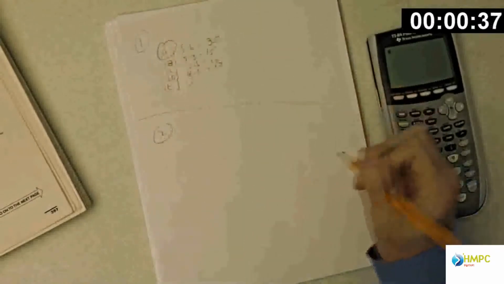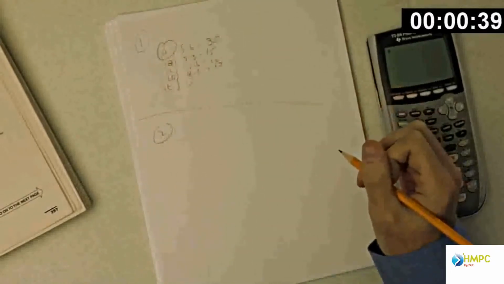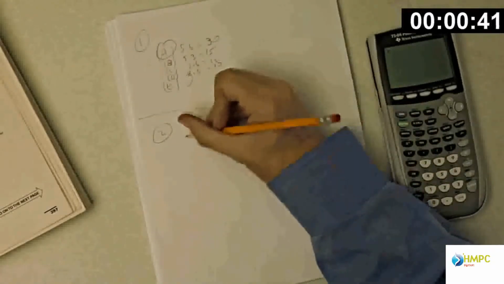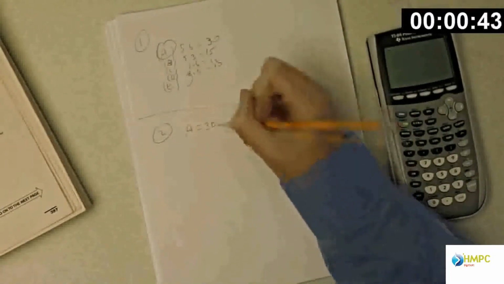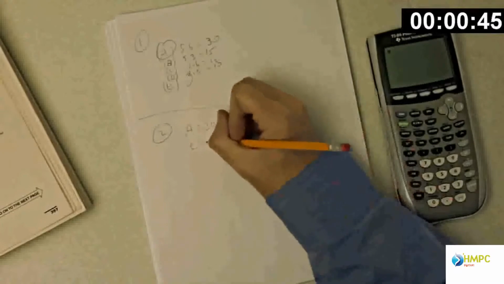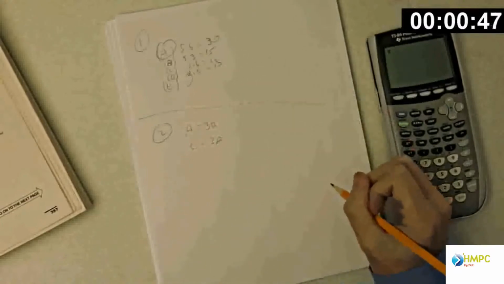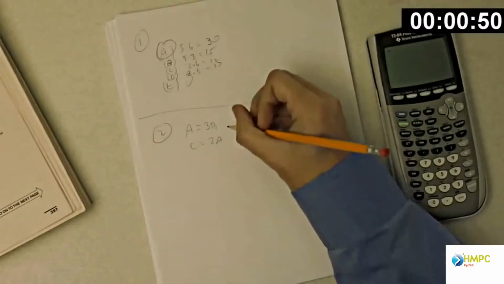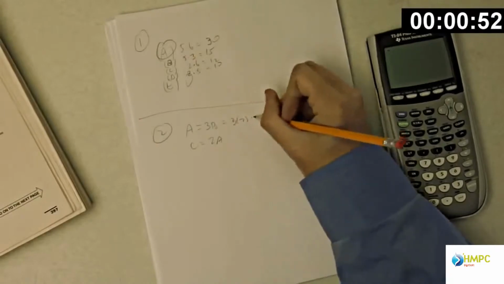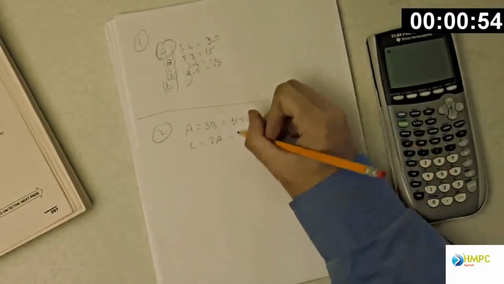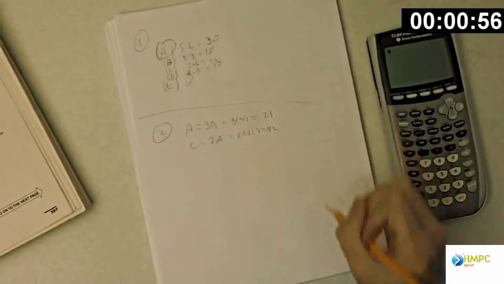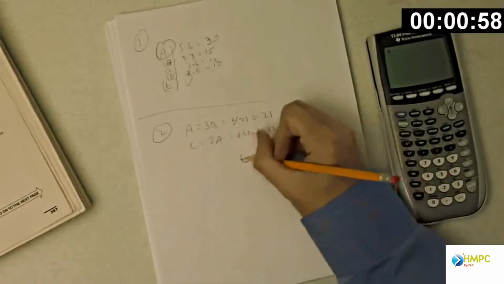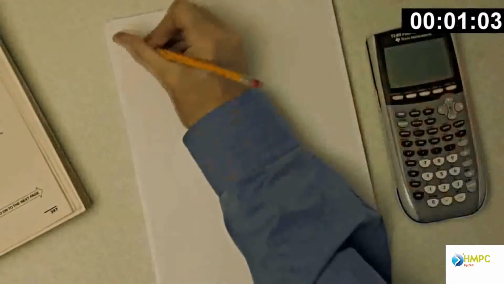Number 2, trains A, B, and C pass through a station at different speeds. Train A's speed was 3 times B's and C's twice A's. What was train C's speed in miles per hour? Let B be 7. So that's 21 for A, and 2 times 21 is 42 for C. That's choice E.